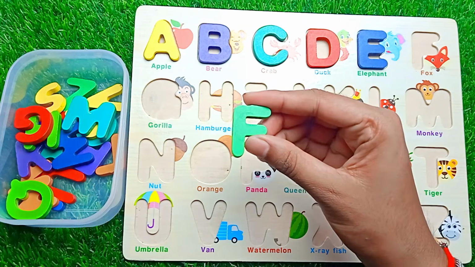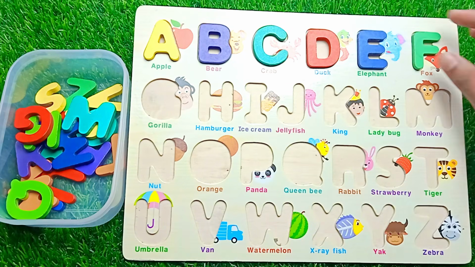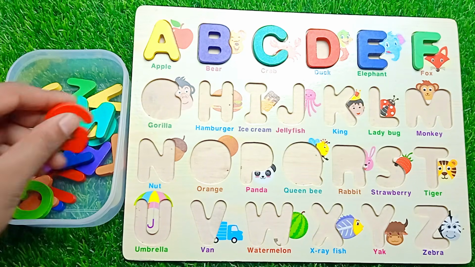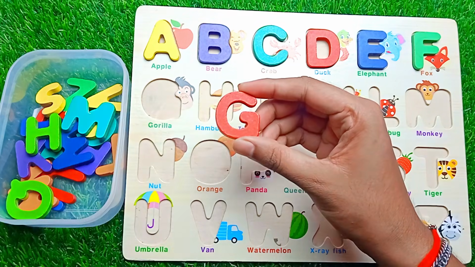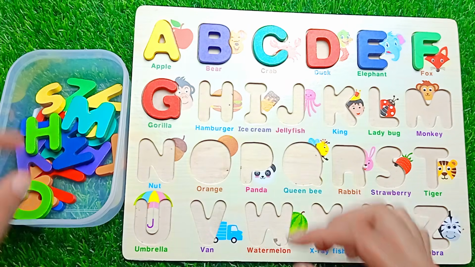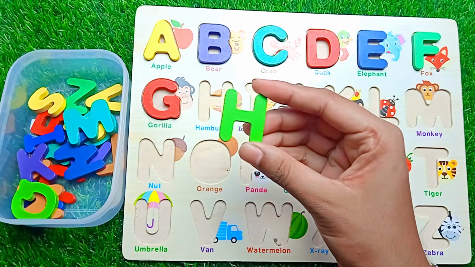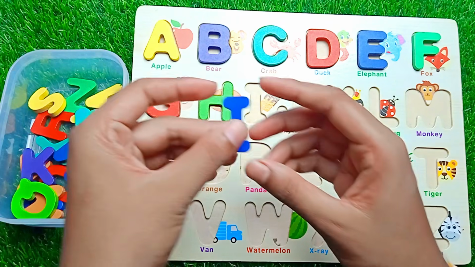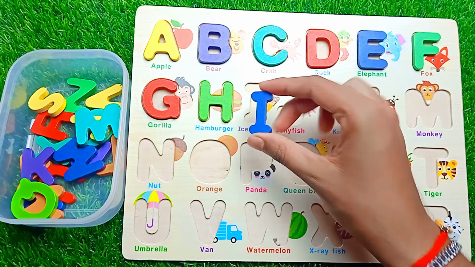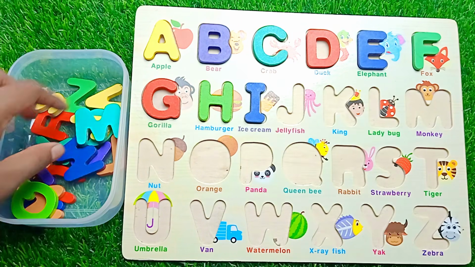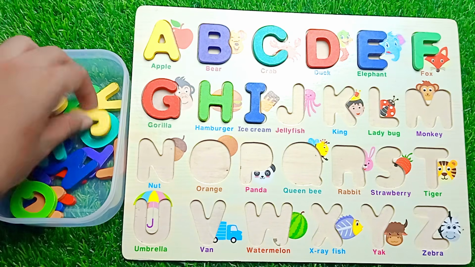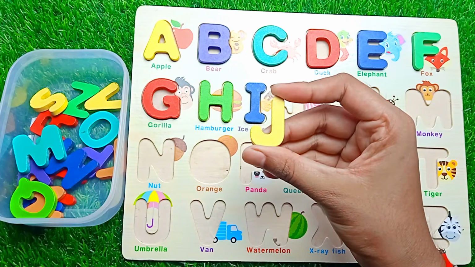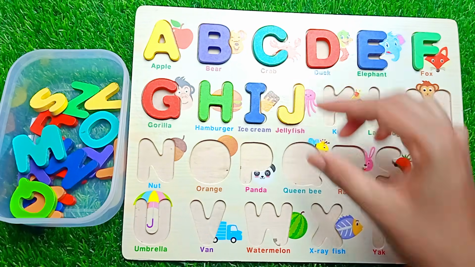F. F is for fox. G. G is for gorilla. H. H is for house. I is for ice cream. J. J is for jellyfish.